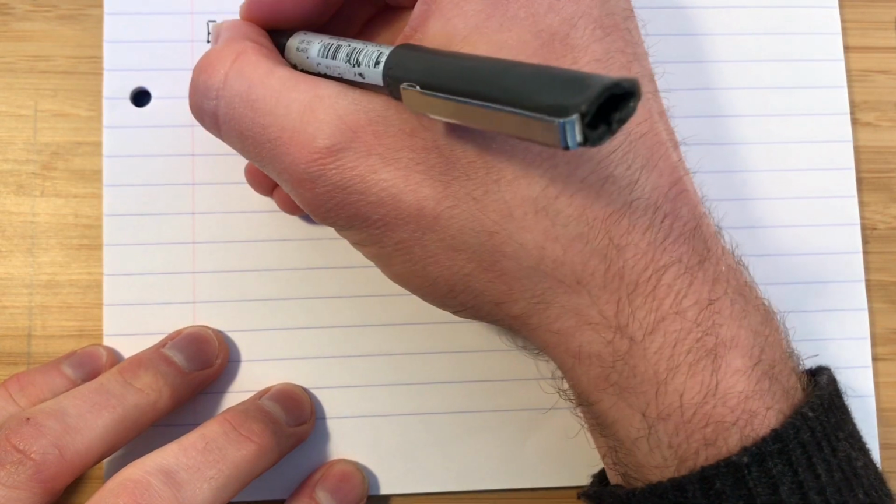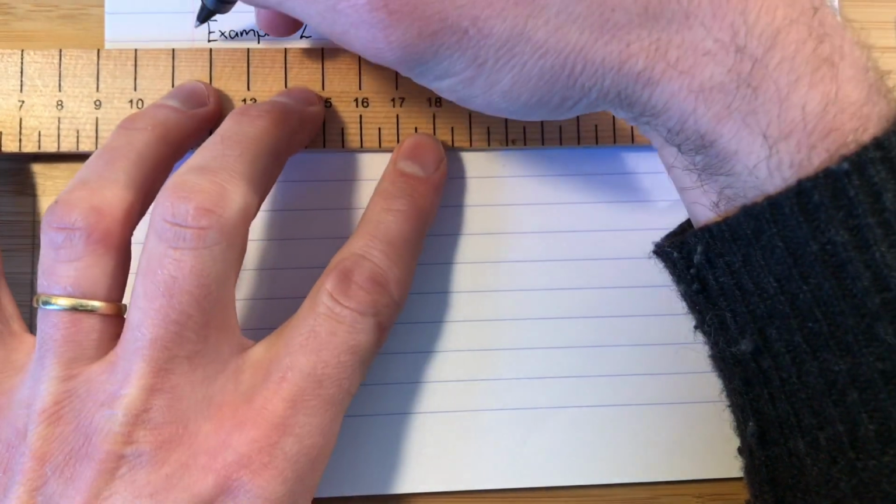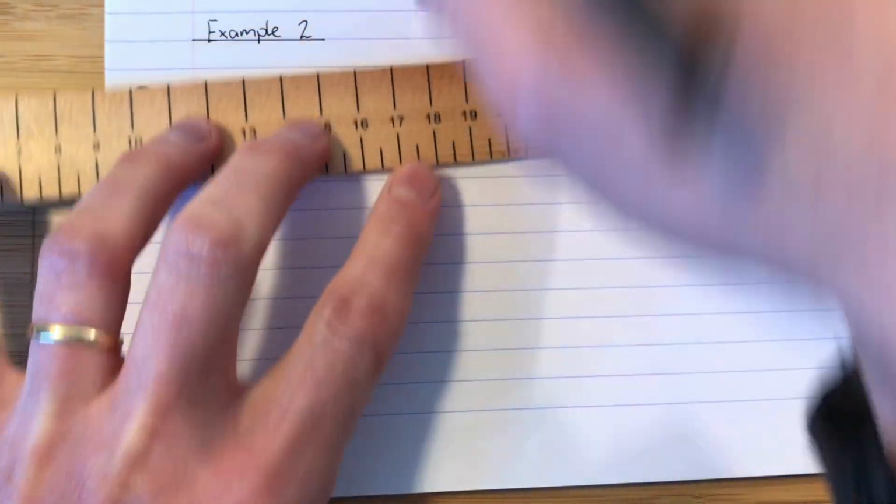So let's move on to example 2. This time we're going to use the formula the other way around.